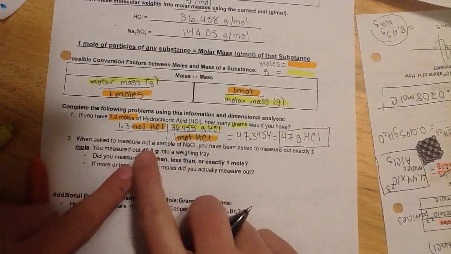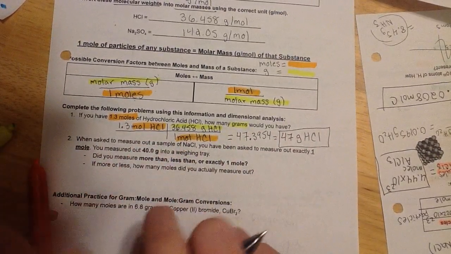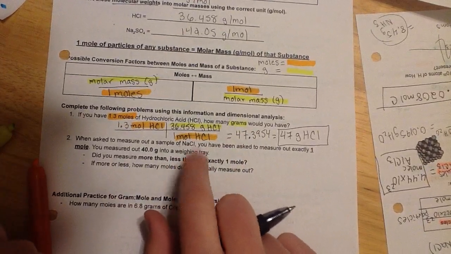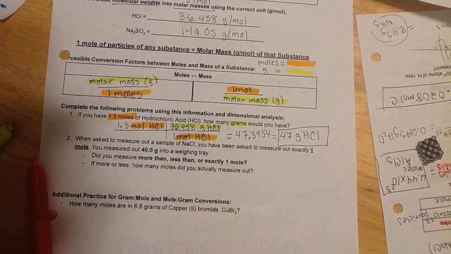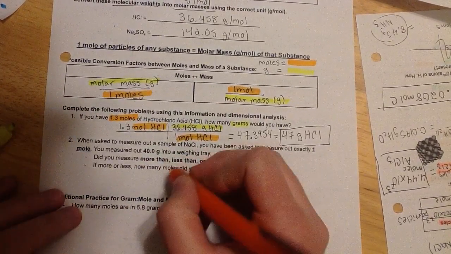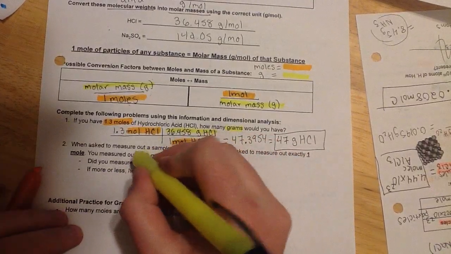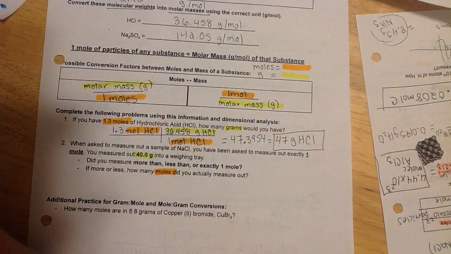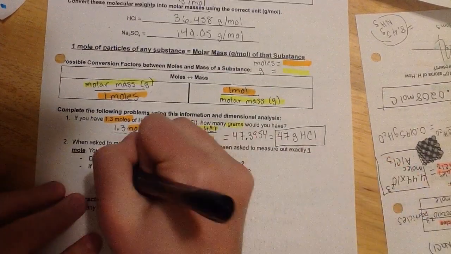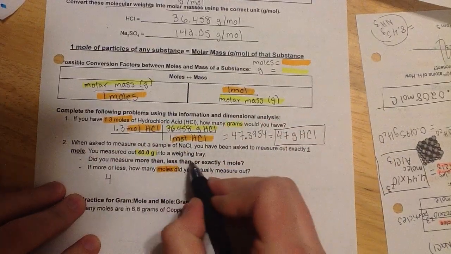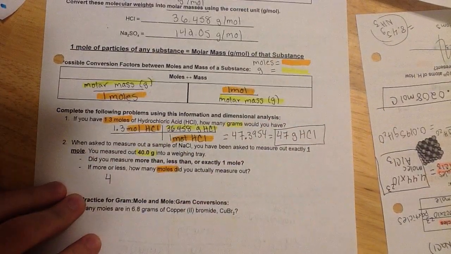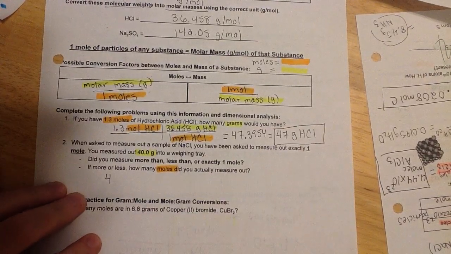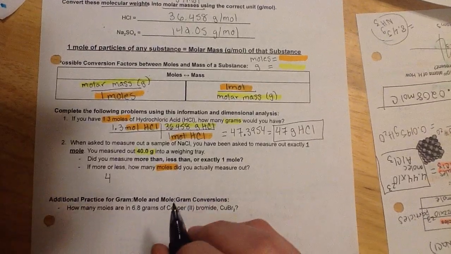Okay, go ahead and do this problem here. Pause the video. I want you to highlight each of the units that you're going to be using and then set up your problem and answer the question. So pause. So we are measuring out 40 grams and we want to know if that 40 grams is more, less, or equal to 1 mole, and we need to justify that answer with however many moles it is. So I'm just going to go ahead and do the calculation first to make my life easier.